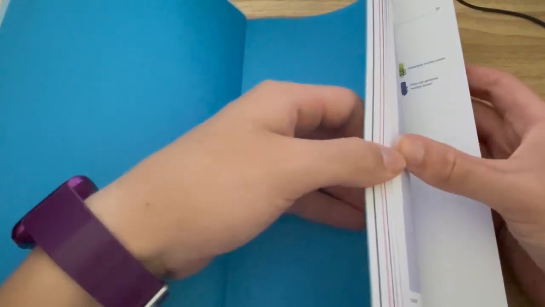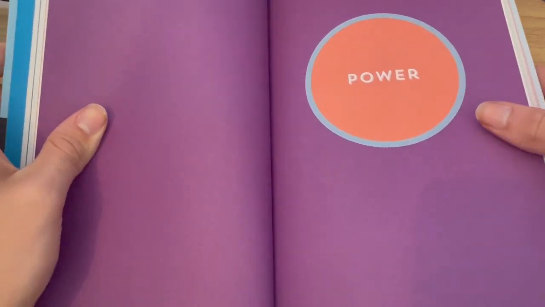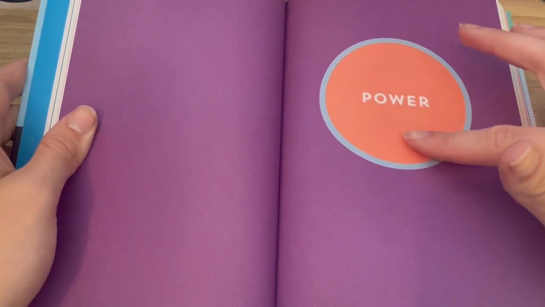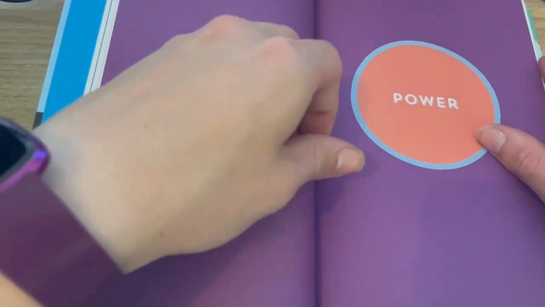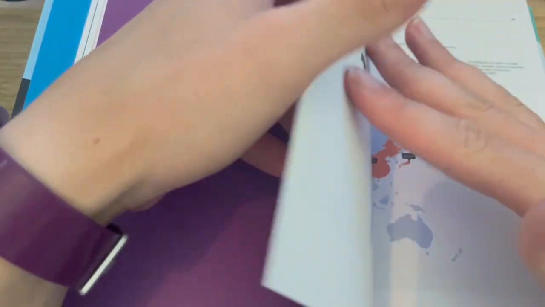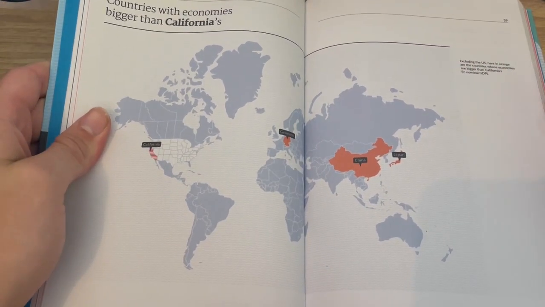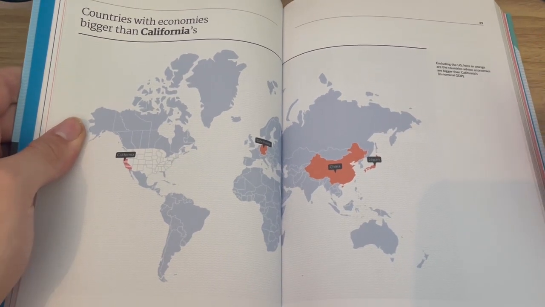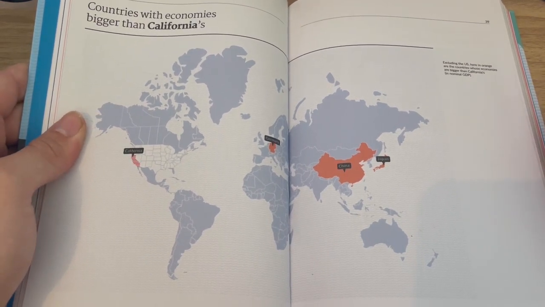Now, last video we did some stuff at the front of the book. So if you remember last time, this book is split up into sections. Today we're going to be looking at power, and we'll do one or two other sections as well. So the idea of this book is, I see these posts on social media quite often where it's like, these maps have changed my perspective on the world and stuff like that. It's of that sort of ilk.